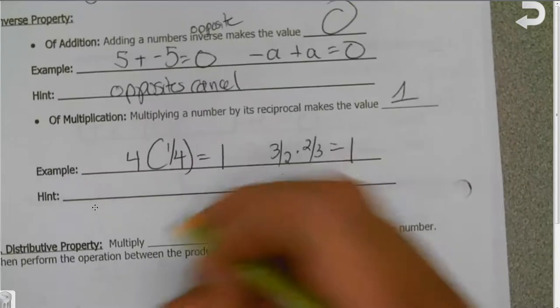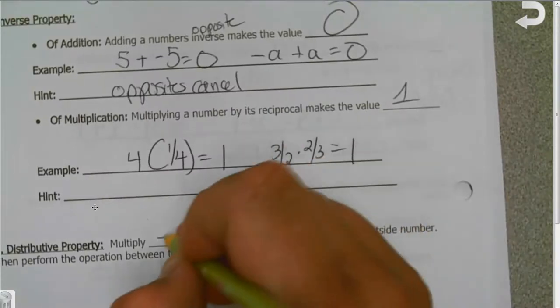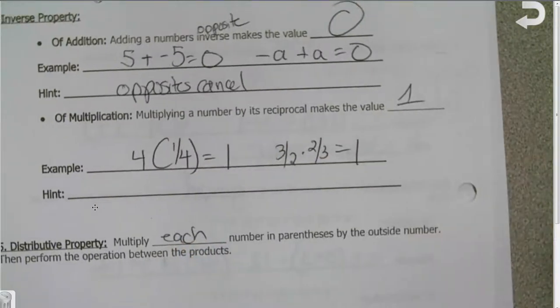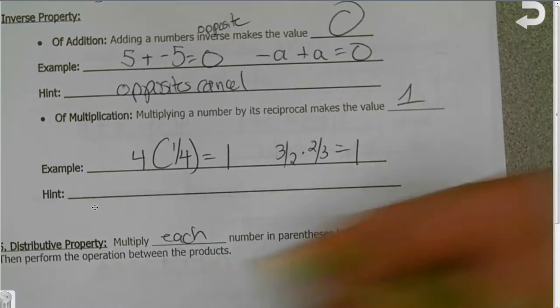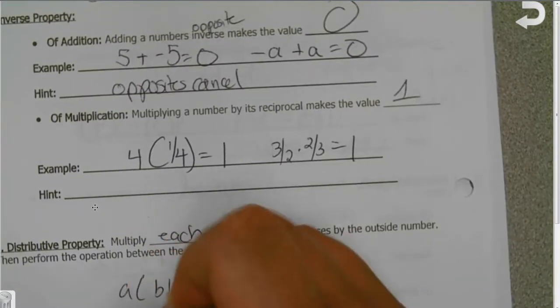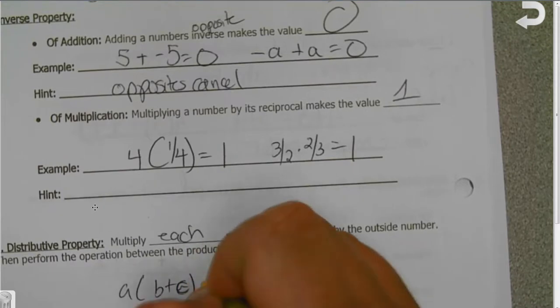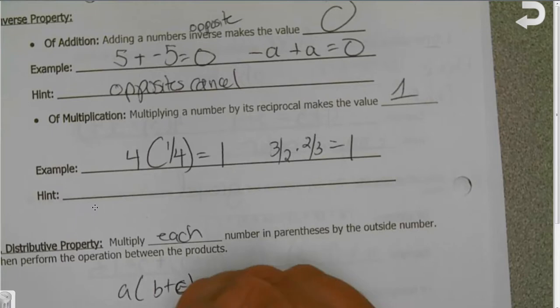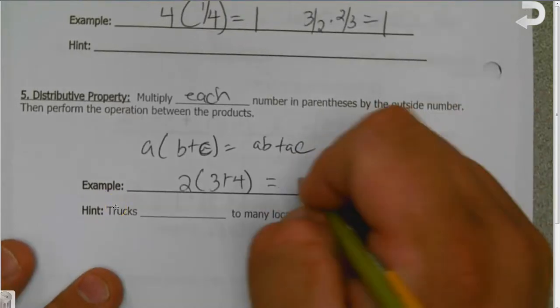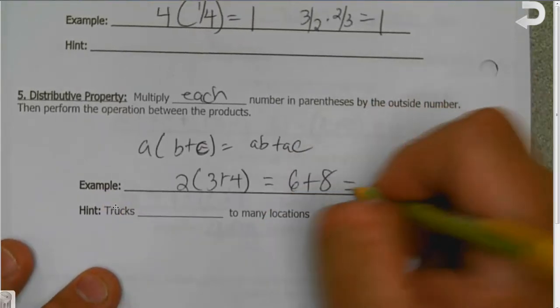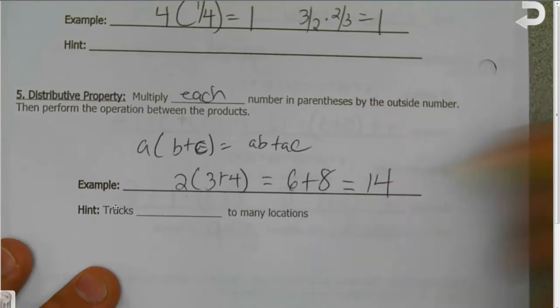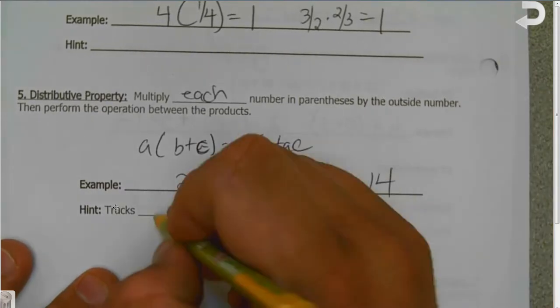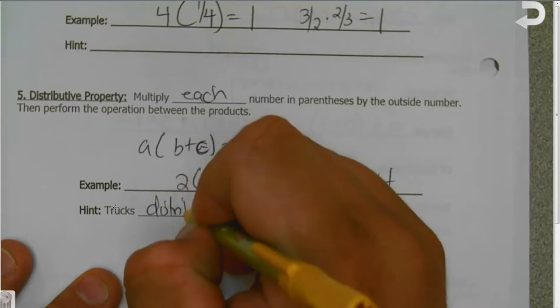Distributive property, we've already talked about this. You multiply each number in parentheses by the outside number, then perform the operation. So we've talked about A times (B plus C) is equal to AB plus AC. With numbers: 2 times (3 plus 4) is equal to 6 plus 8, and that is equal to 14. And the hint there is trucks distribute things to many locations.